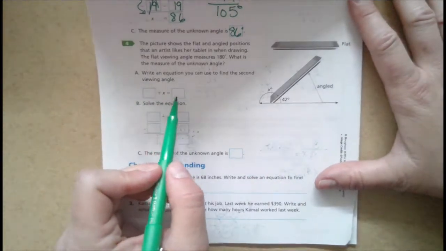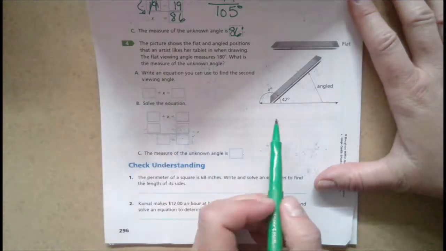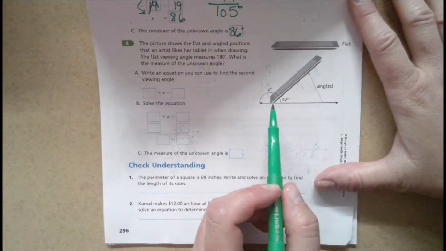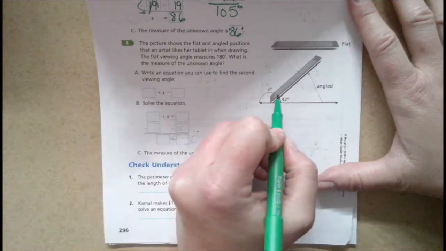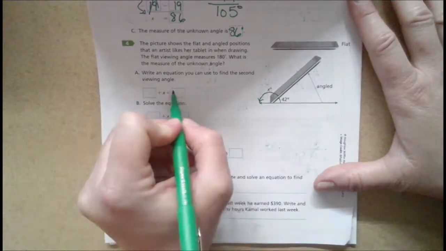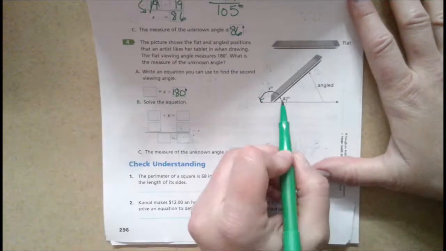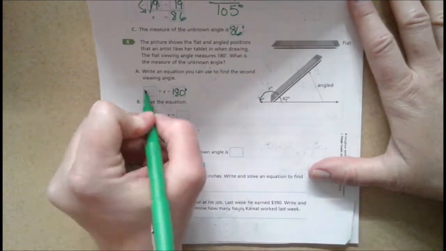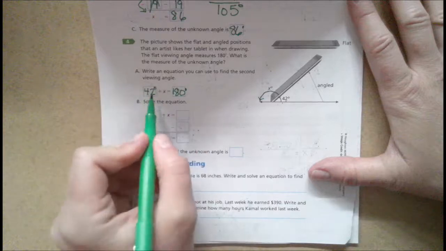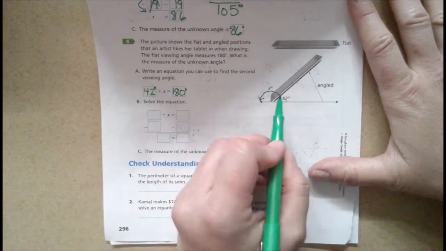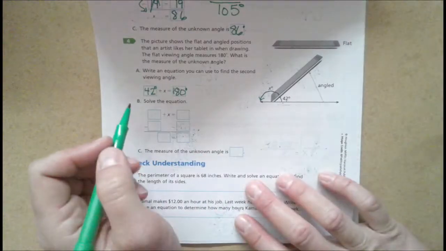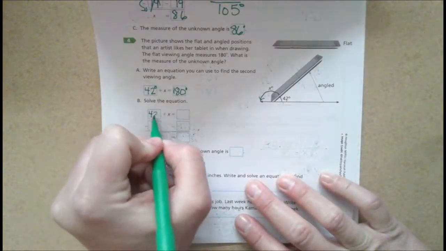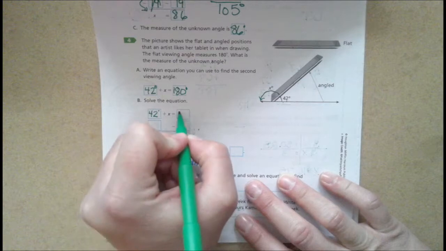Alright, so we've already read up here that the flat viewing angle measures 180. So whatever these two angles are when they're added together, it's going to equal 180 degrees. And then we already know that one of the angles is 42 degrees. We have 42 degrees plus X, and that equals 180. So now we have to solve the equation.